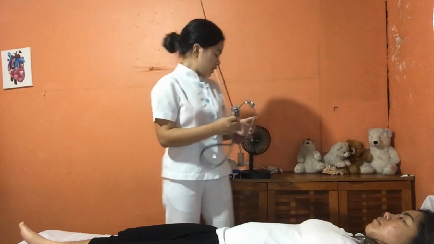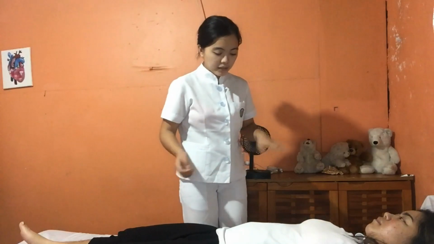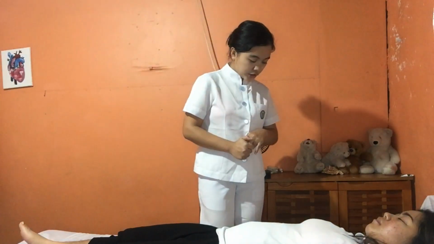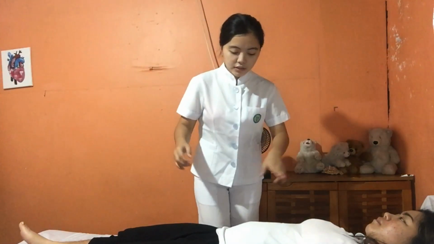So for the second procedure, I'm going to percuss your abdomen. Starting at your left lower quadrant, I'm going to percuss it using my two fingers.